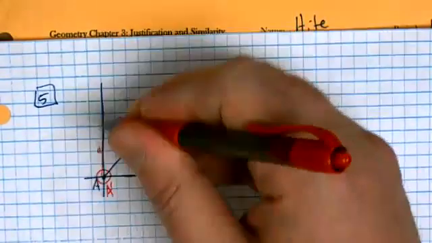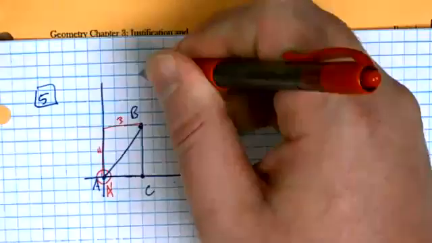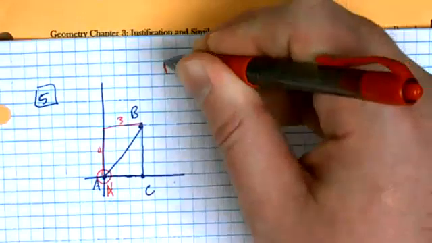All right, so instead of going up 4, I'm going to count up 8. Instead of going over 3, I'm going to count over 6. And that gets me to right here. This is going to be my B prime.